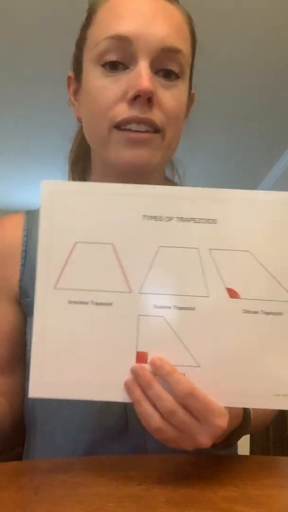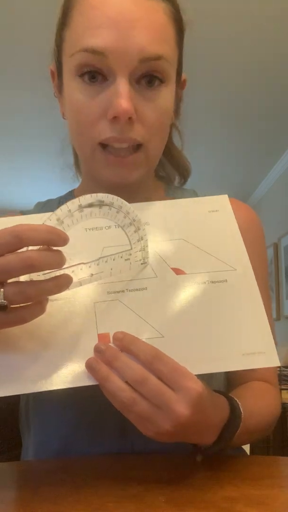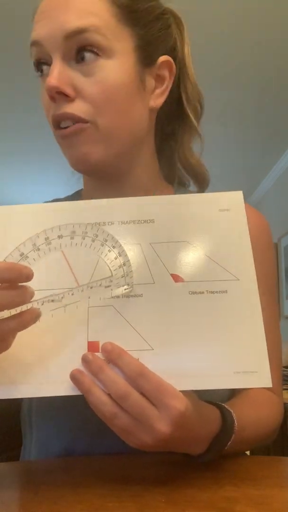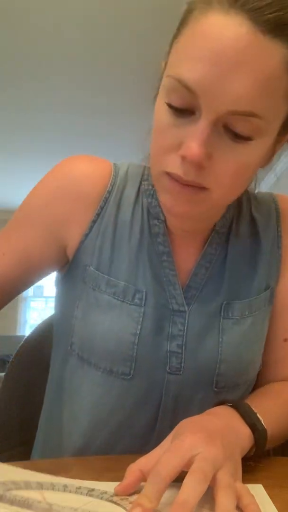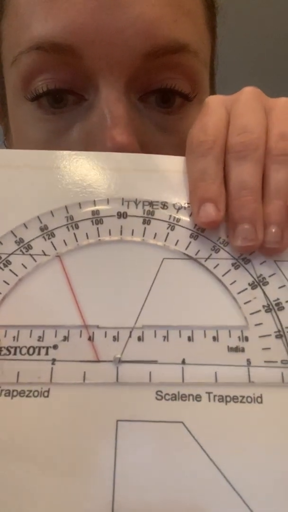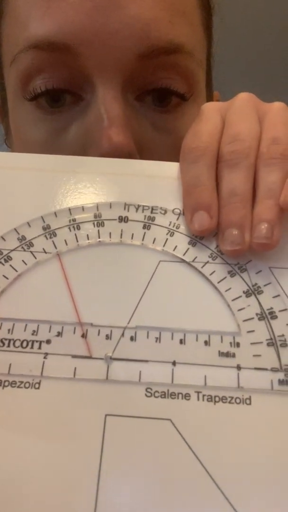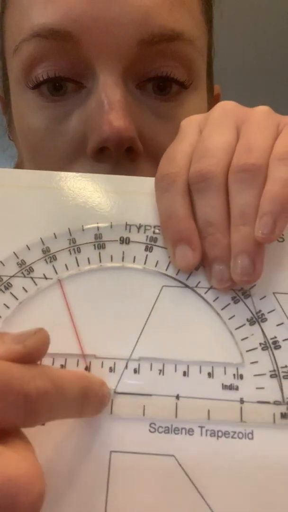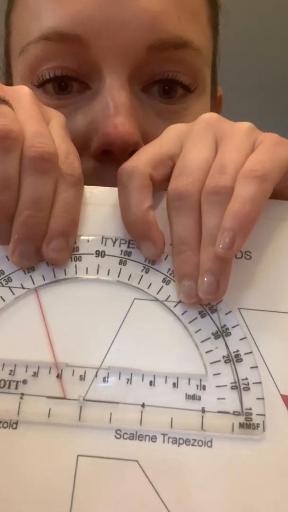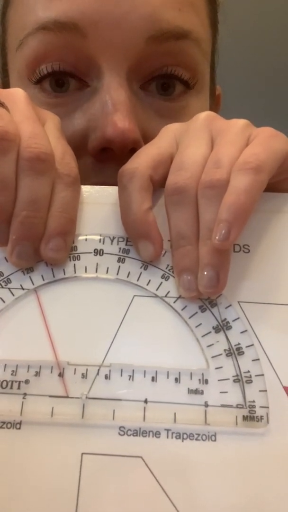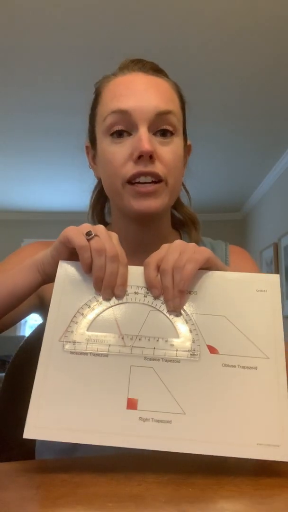Let's say, just for fun, we wanted to measure the amount that this angle is. How many degrees is this angle? So I'm going to do the same thing. I'm going to line up the open circle to the vertex. Make sure that that line is lined up with the bottom side of the angle. Follow the other side up, my finger's covering it, and it would be 70 degrees, which is smaller than 90 degrees, which is called an acute angle.